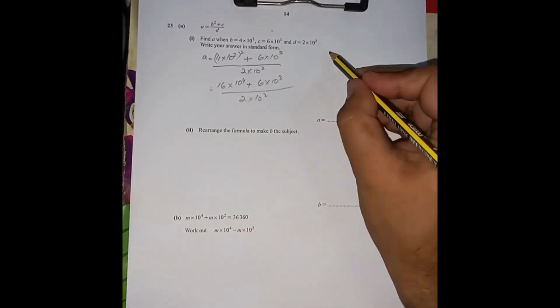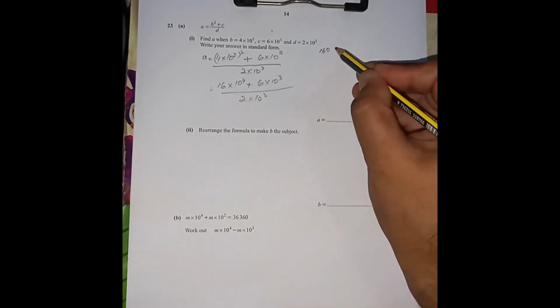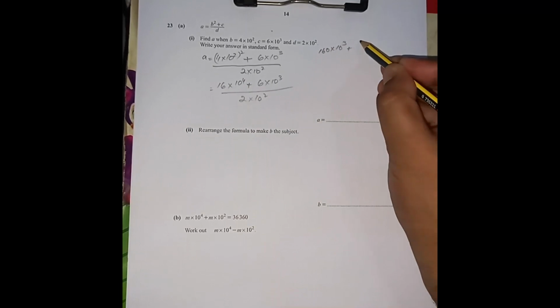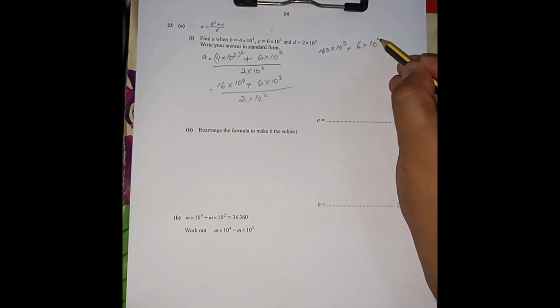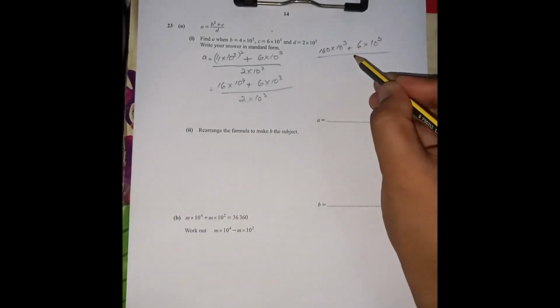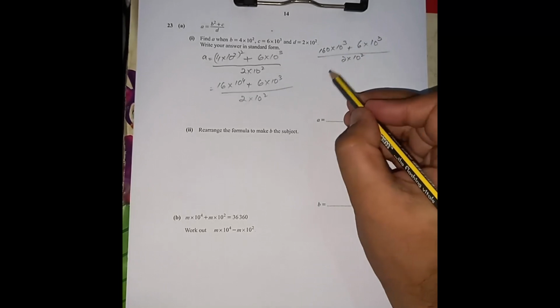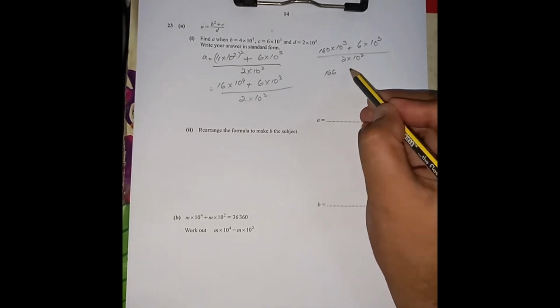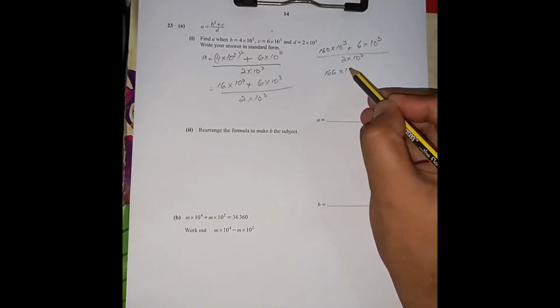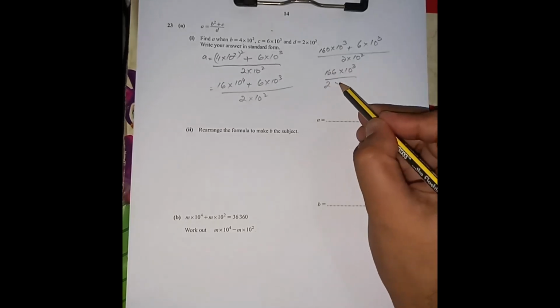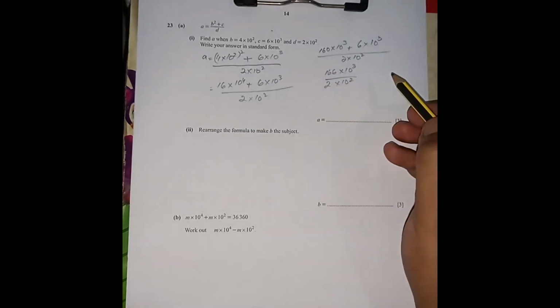So you can write 160 into 10 raised to power 3 plus 6 into 10 raised to power 3 over 2 into 10 raised to power 2. So now you can add these, so it will be 166 into 10 raised to power 3 over 2 into 10 raised to power 2.